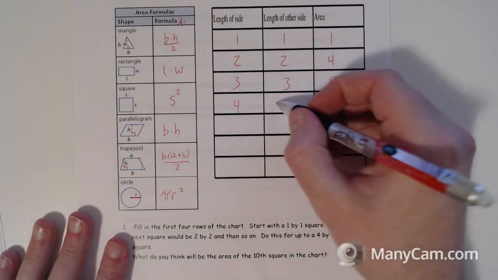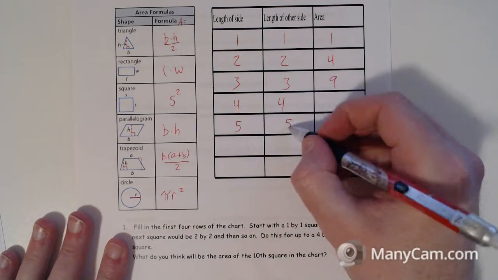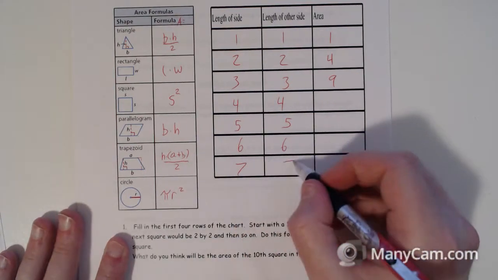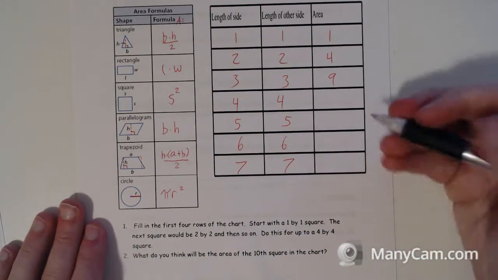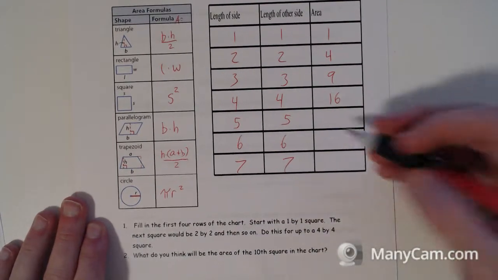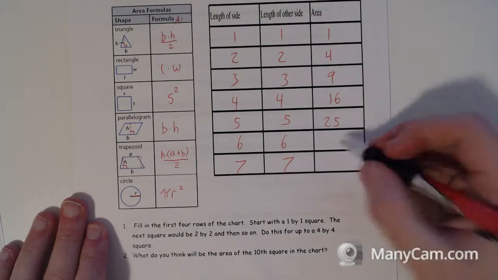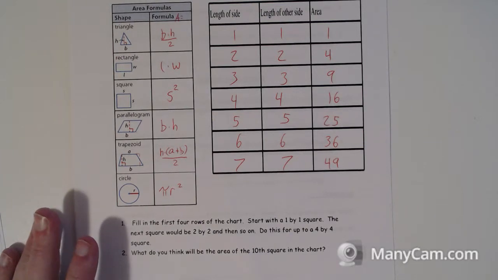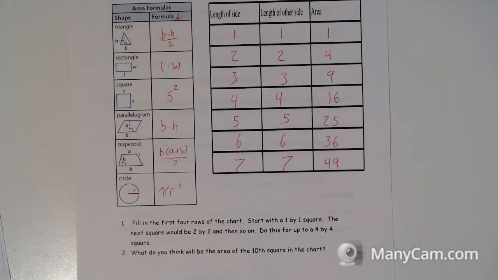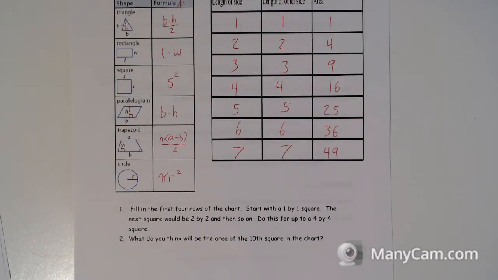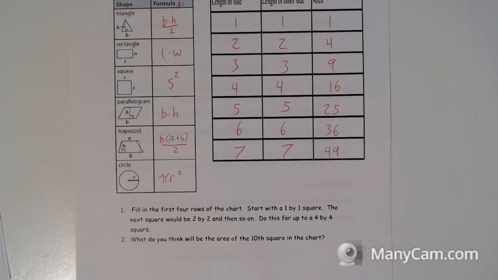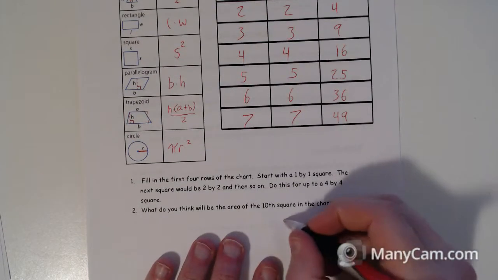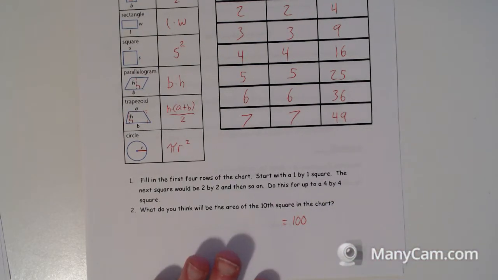4 by 4. 5 by 5. 6 by 6. And 7 by 7. Let's try a couple more. So 4 by 4 is 16. 5 by 5 is going to be 25. 6 by 6 is 36, and 7 by 7 is 49. It's just our squared numbers, all of our special purple numbers up there. What do you think the area of the 10th square in this chart will be? Well, that looks like it's going to be 10 by 10. It looks like it's going to be about 100. And it will be 100. We're good with that. But let's try some deeper analysis on the next page.